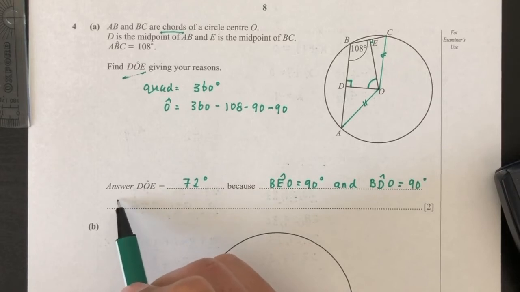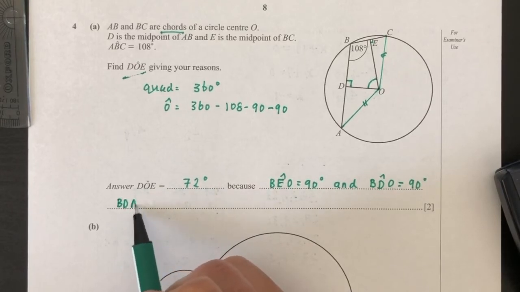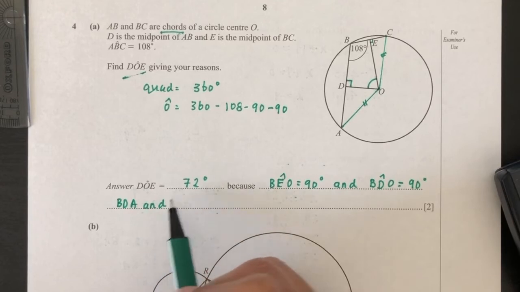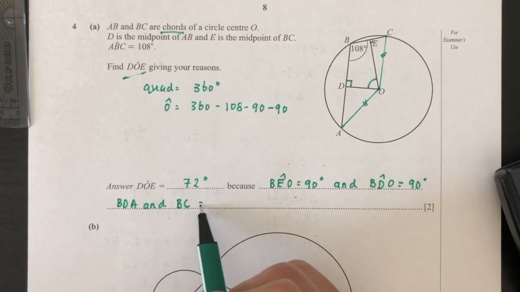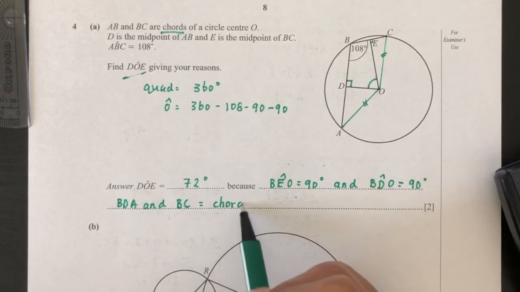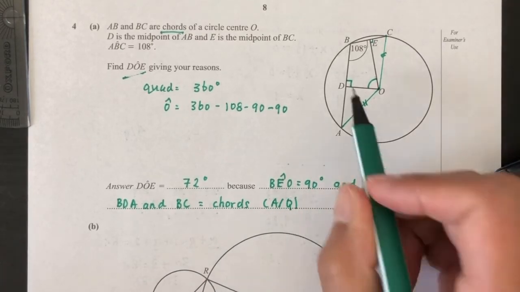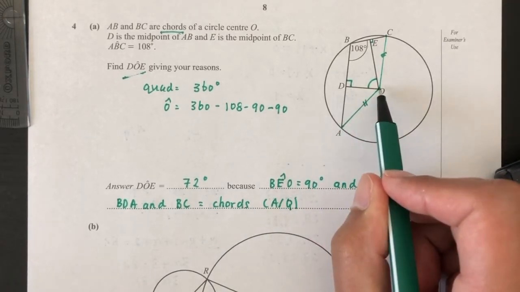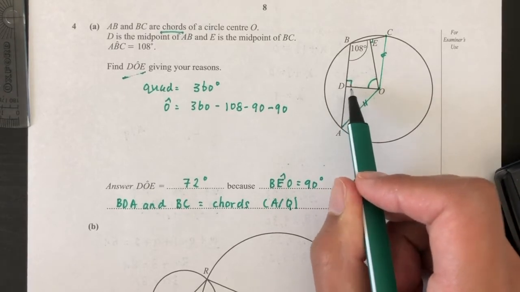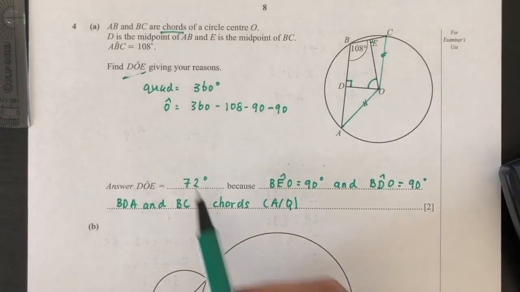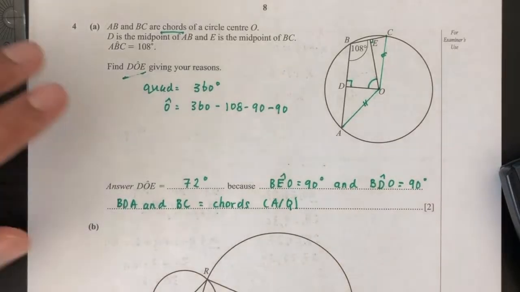That's according to the question. And when the line from the center meets the chord at its midpoint, this becomes 90 and this becomes 90. That's why this is 72 degrees.